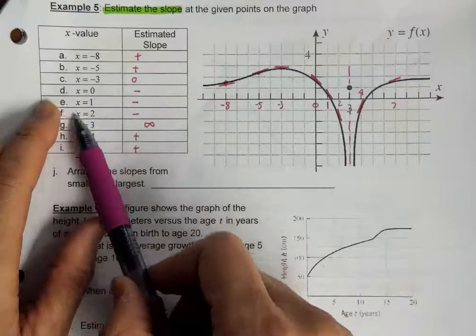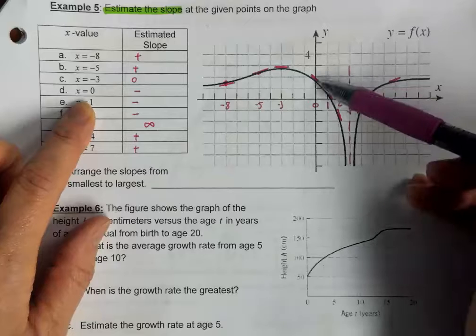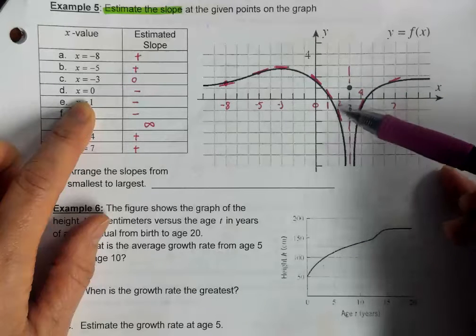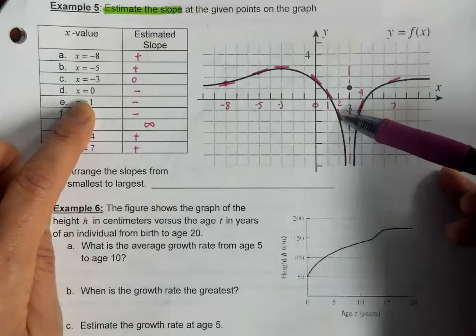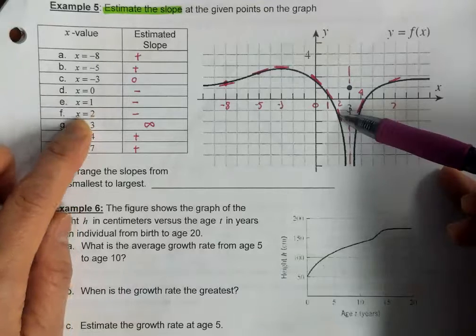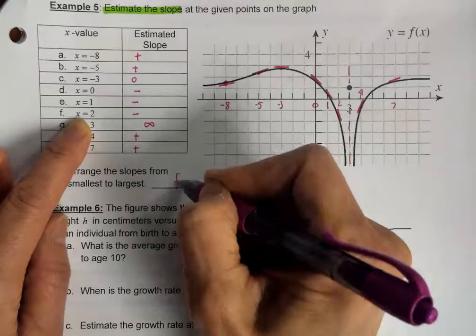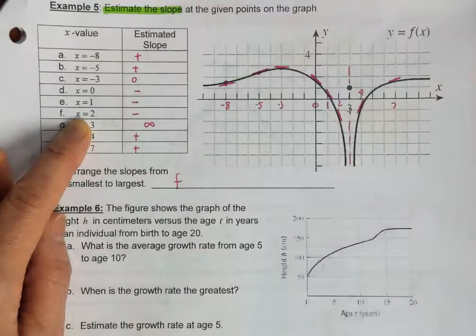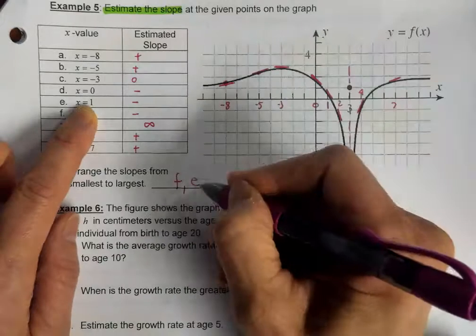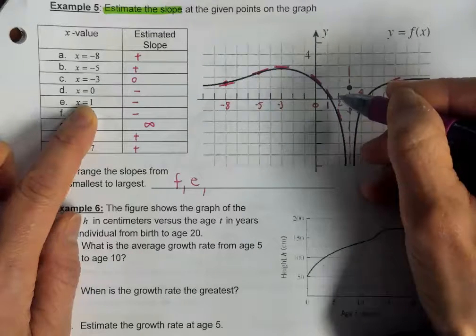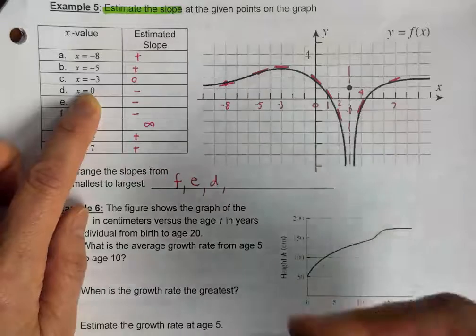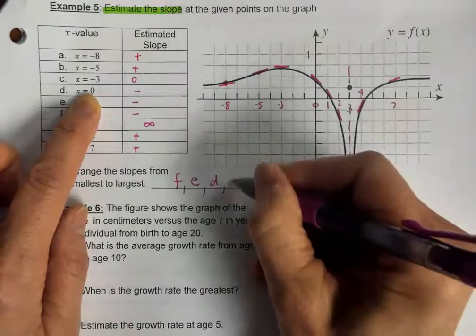All right? So when you're looking in the negative direction, look at D, E, and F. So that would be at 0, 1, and 2. The steepest one is the smallest. So which one would it be? 2. So that's going to be F. F is your smallest slope. Okay, how about the next one? 1, so that'll be E. Next one? D, which is at 0. And then we can put in the slope of 0, which is at C.